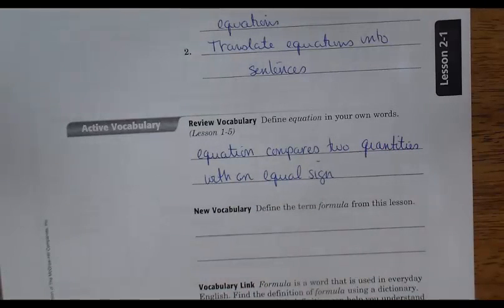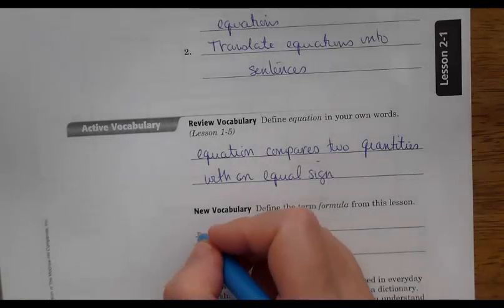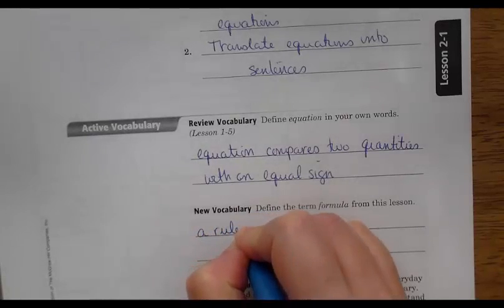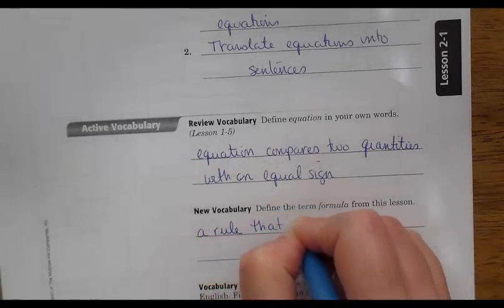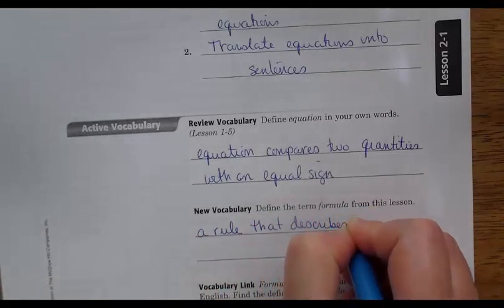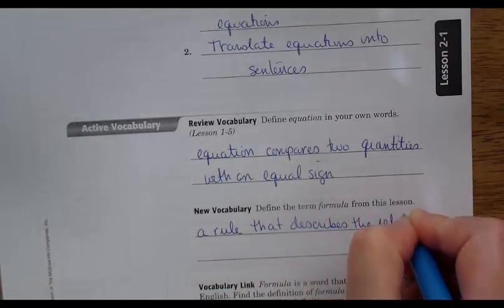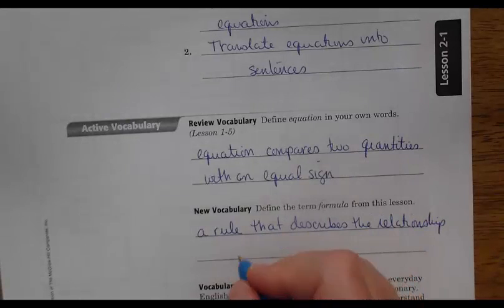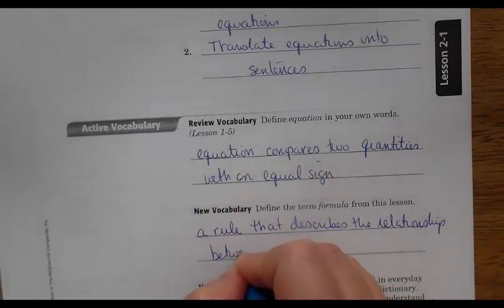We have new vocabulary, which I did not go over when I was recording the lesson, so I apologize for that, but it's a formula, and the definition of formula is a rule that describes the relationship between certain quantities.